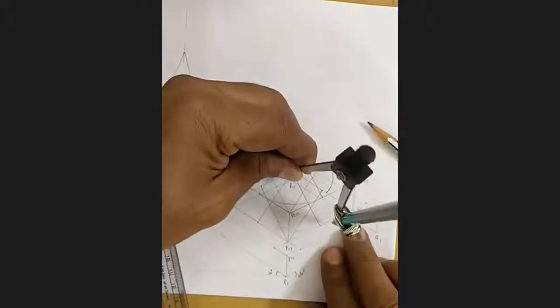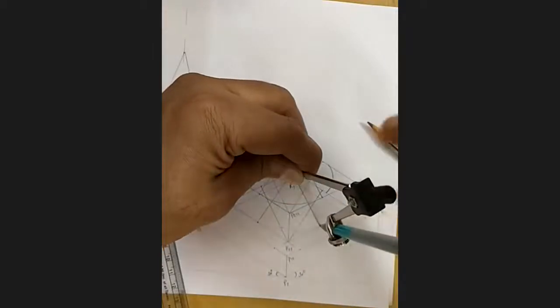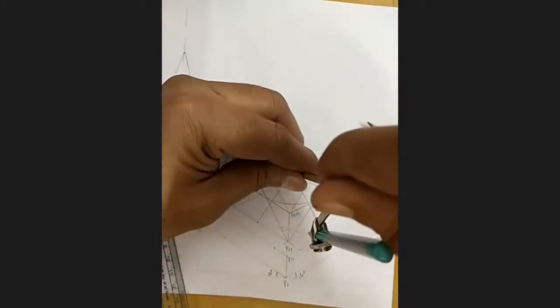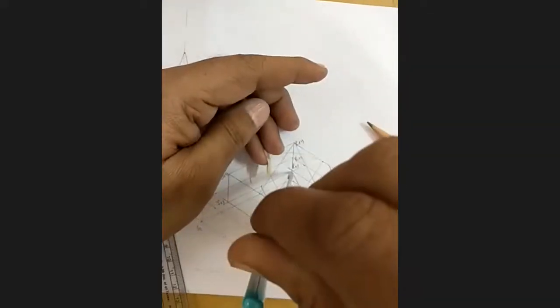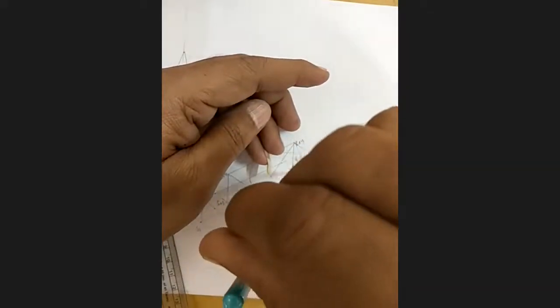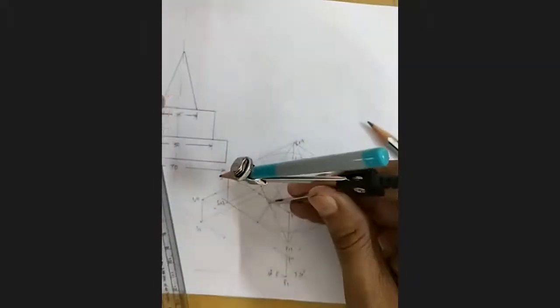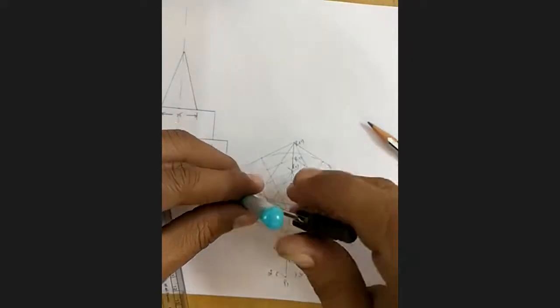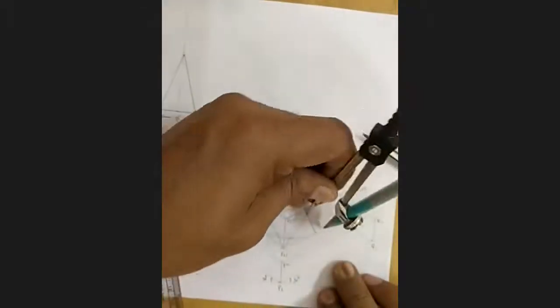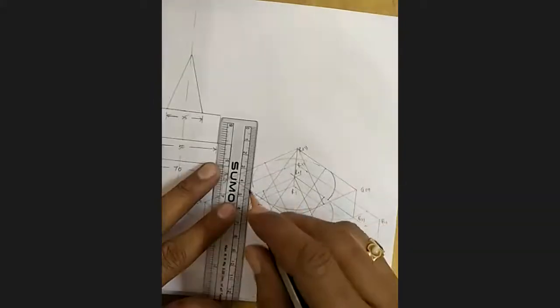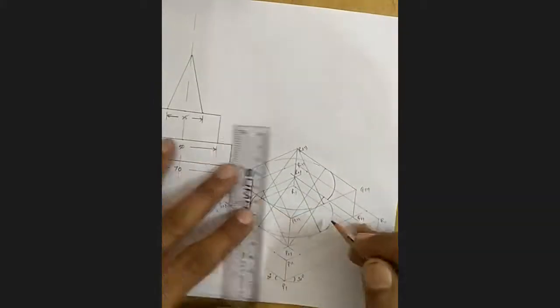Oh, sorry. My compass is not cooperating with me. Okay. Draw this arc. This as a center, this as a radius. Draw this arc. This as a center, this as a radius. Draw the tangent lines, amma. This is the cylinder, amma.